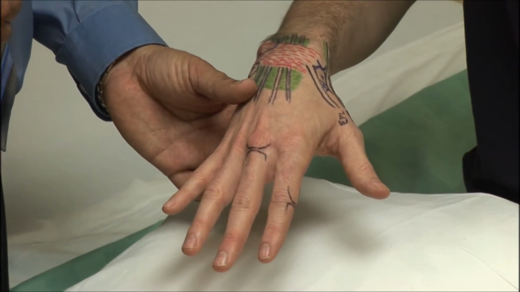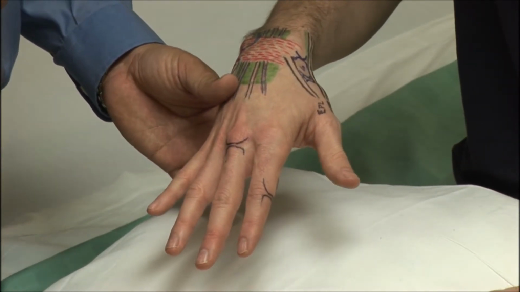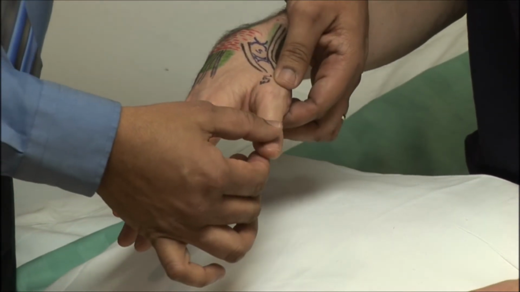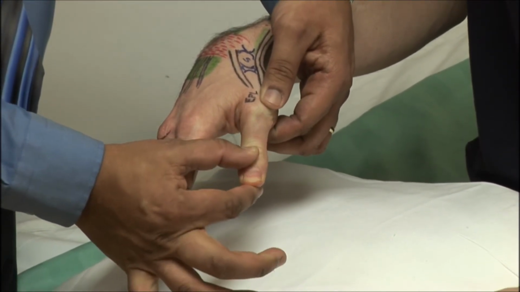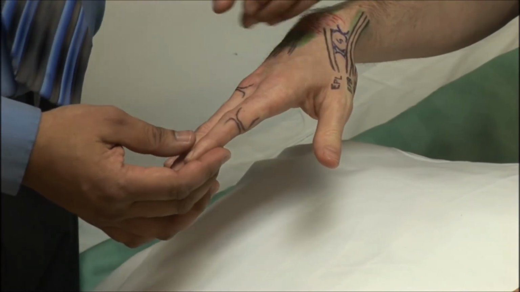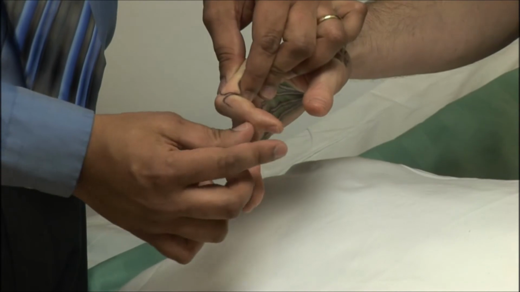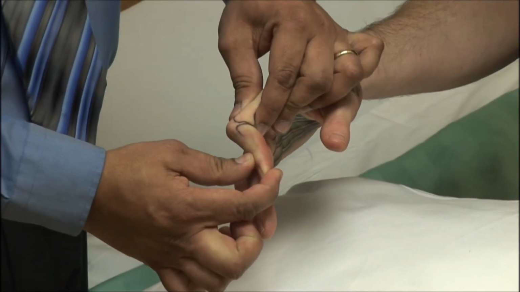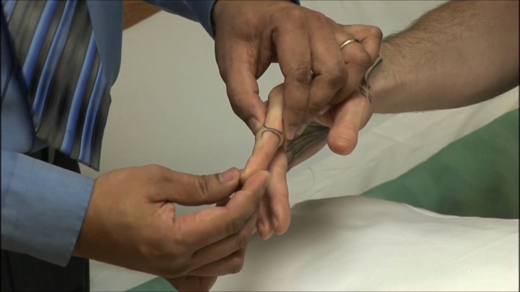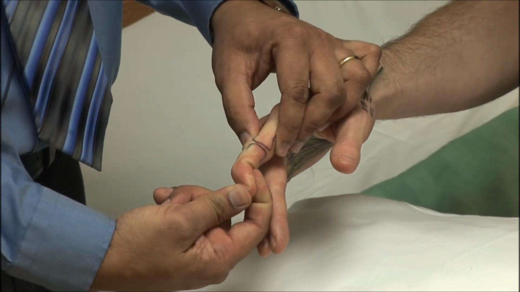In patients with long-standing rheumatoid arthritis, you may notice some classic deformities, such as Z deformity of the thumb, with flexion at the MCP and extension at the IP joint. You may also find Boutonniere deformity, with flexion of the PIP and extension of the DIP joint, and swan neck deformity, with extension of the PIP and flexion of the DIP joint.